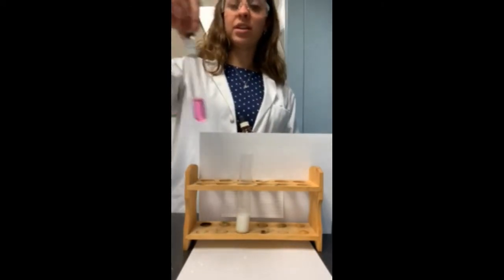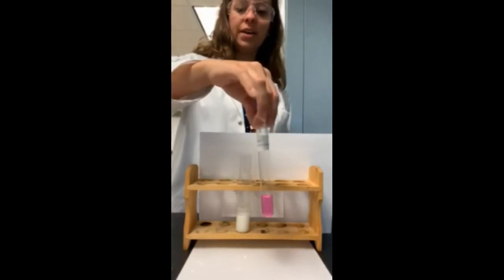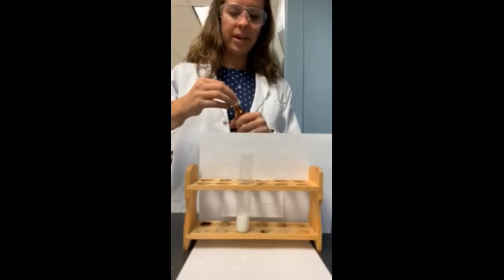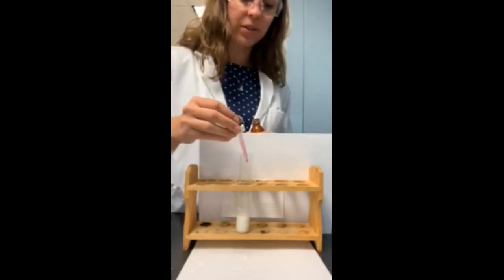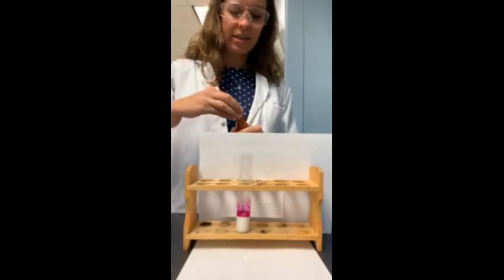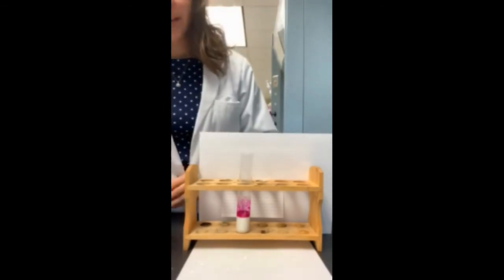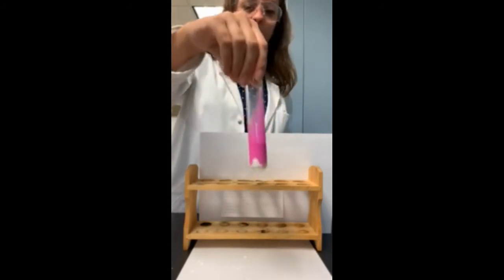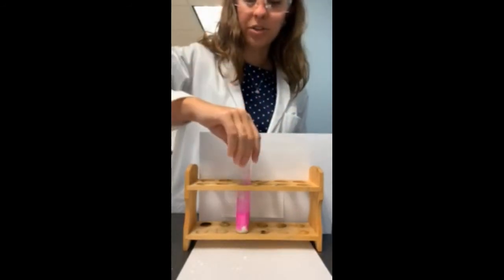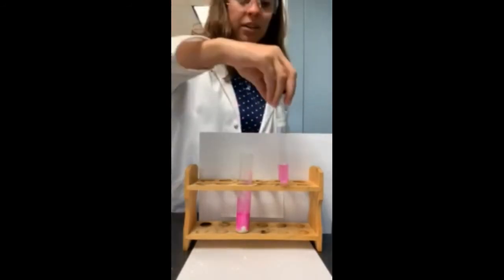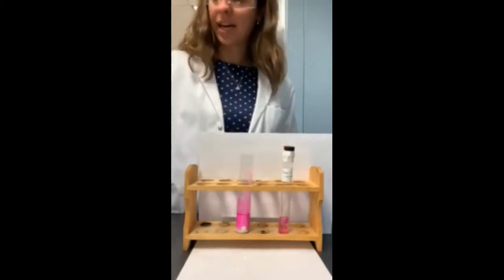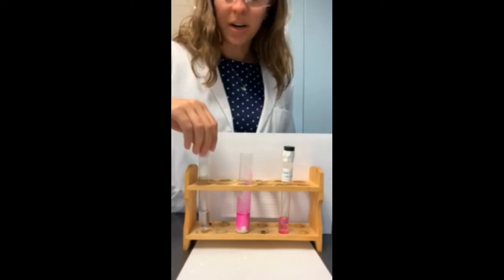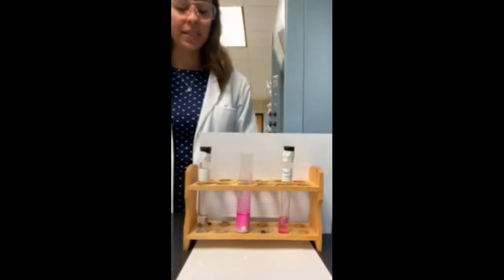And this particular indicator turns this pink color if you have a basic pH or a base. So I'm going to add just a few drops of that to our solution here. And you can see right away, we've got that pink color. So there is our solution. Again, as a comparison, here is a base plus the indicator, and then here is our acid plus the indicator.